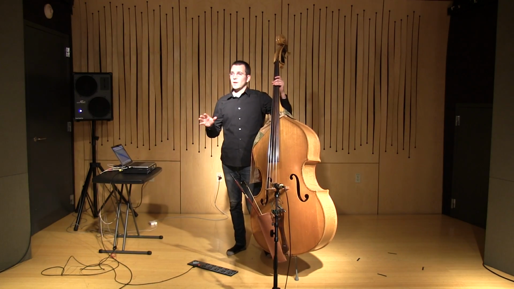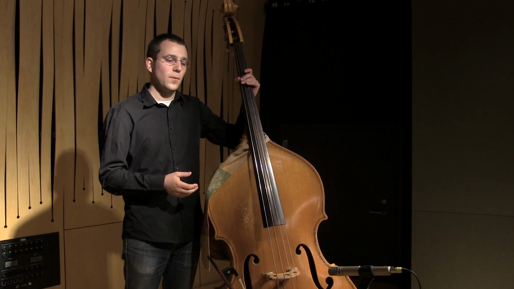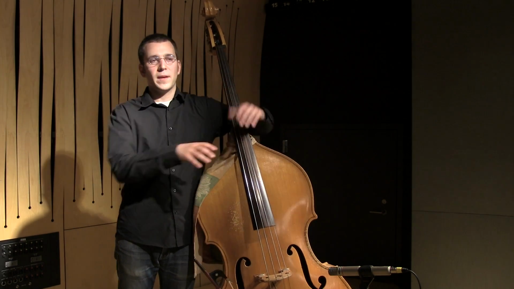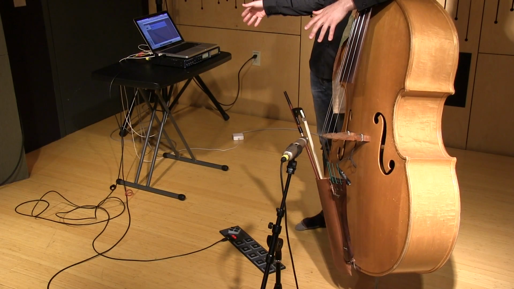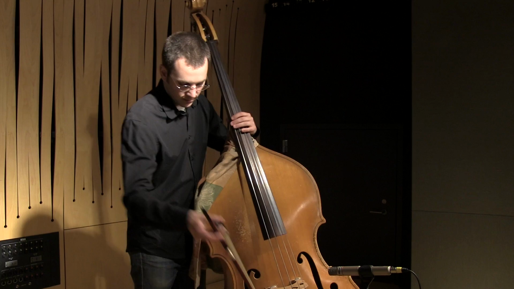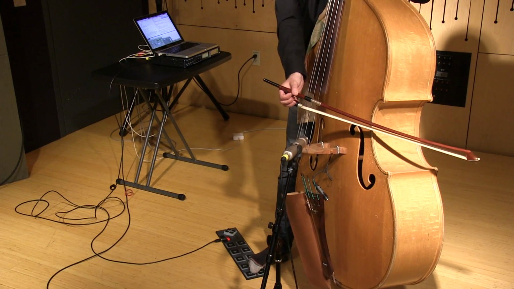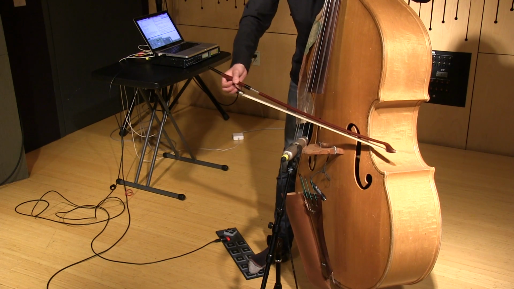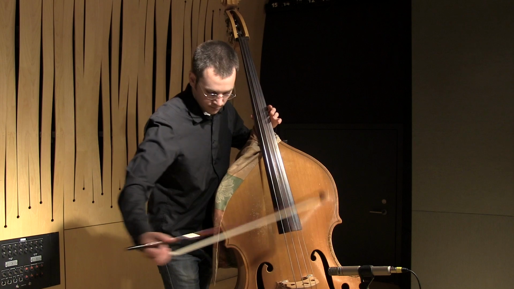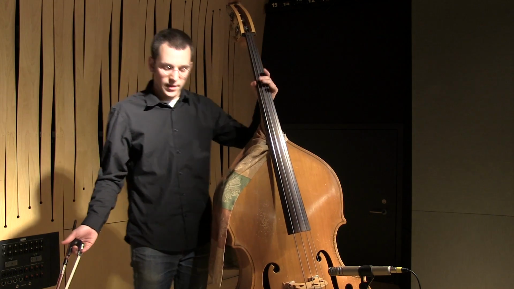All the sounds, everything you hear, is coming from the bass, whether that's the actual live acoustic sound of the instrument or the bass being processed by the computer. So what's happening is I'm recording a sound, and I do that by just playing and hitting this button. And that records like 4 seconds of sound.